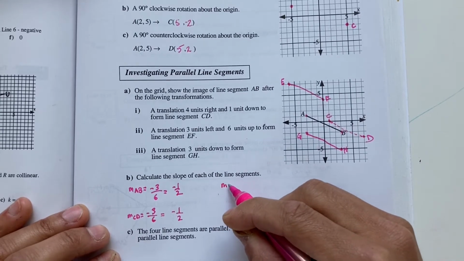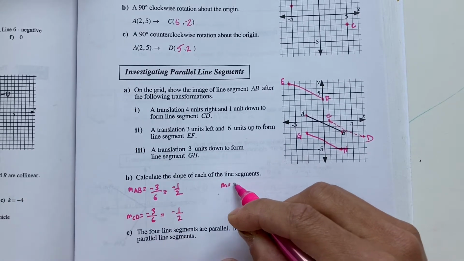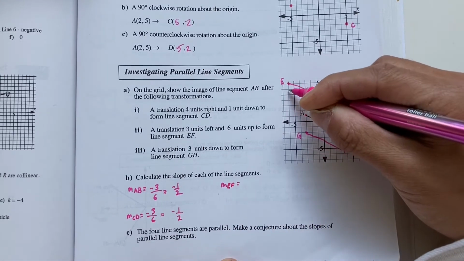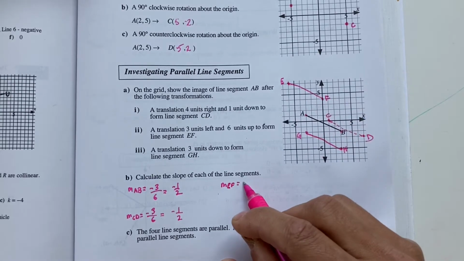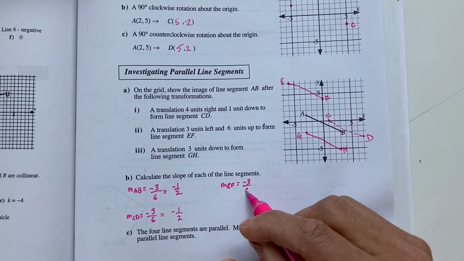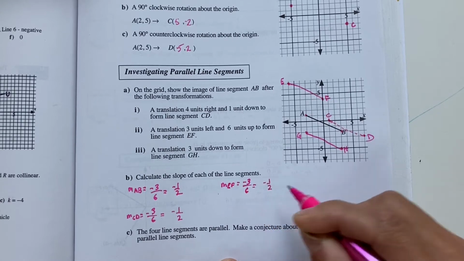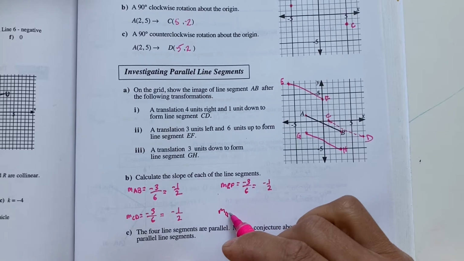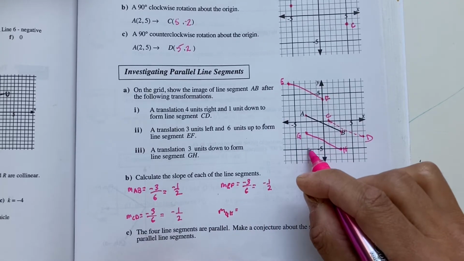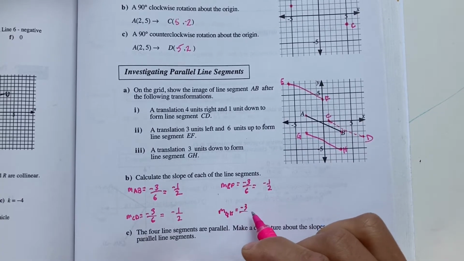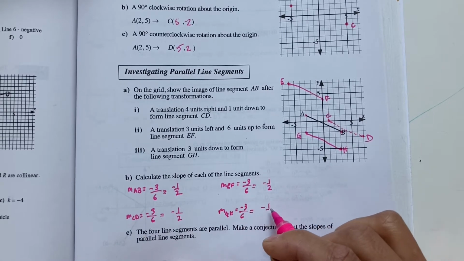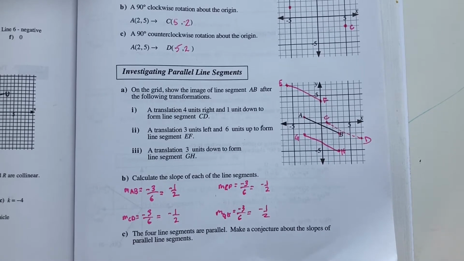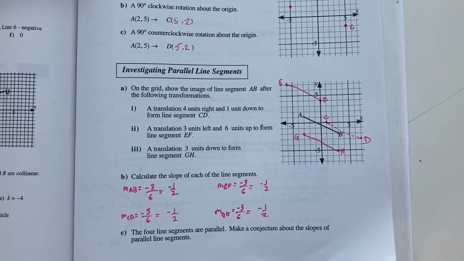And now let's look at the slope of EF. So M of EF is equal to 1, 2, 3 down and 6 over. So a rise of -3 and a run of 6 is equal to -1/2. And if we look at GH, likely the same thing here, M of GH, a rise of -3 and a run of 6 would be -1/2 as well. So all of these lines, the 4 line segments, are parallel. That means they're never going to cross one another.